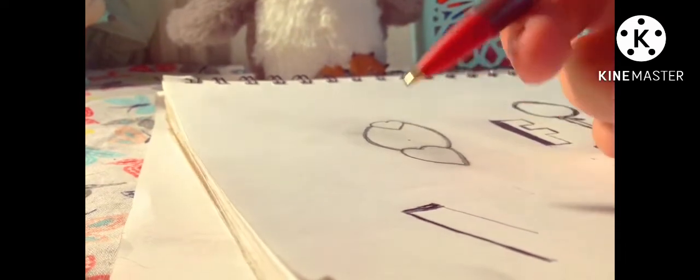In Illustrator, it's a lot more of a process. There are tools you have to use. You can't use your own hand. You have to use the tools they give you in the platform.